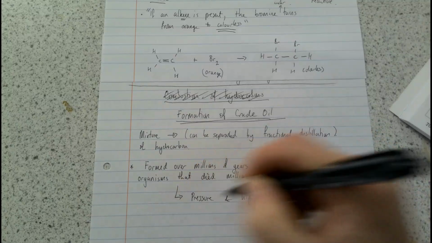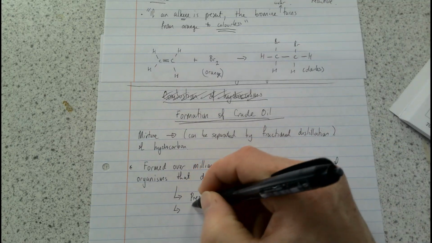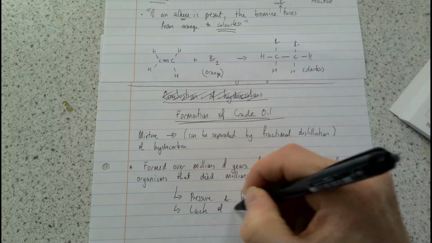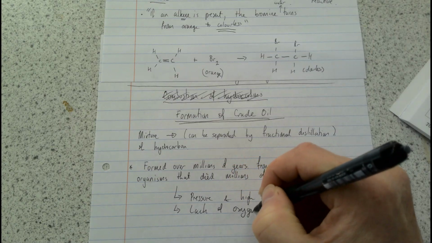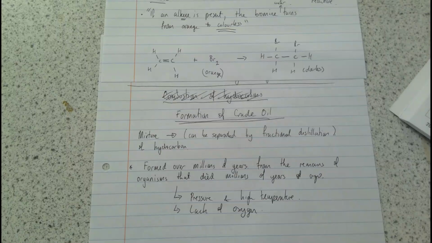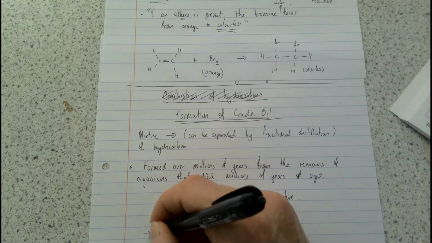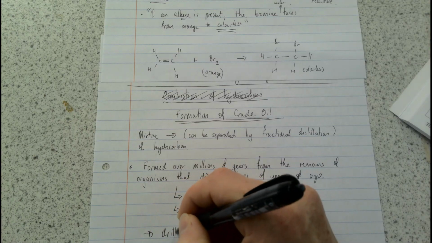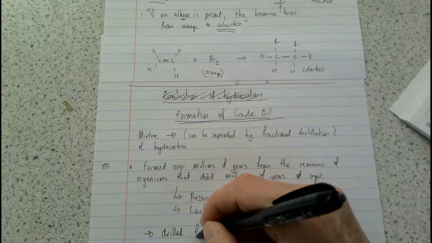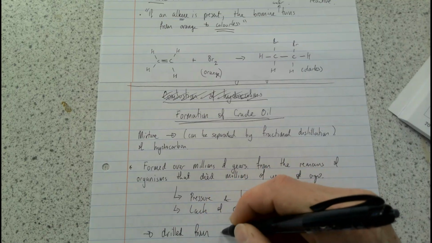And there would have been a lack of oxygen as well. And eventually, the remains that were there turn into crude oil, right? Which is then drilled from the rocks that it's trapped in.